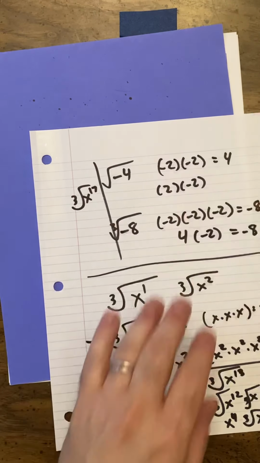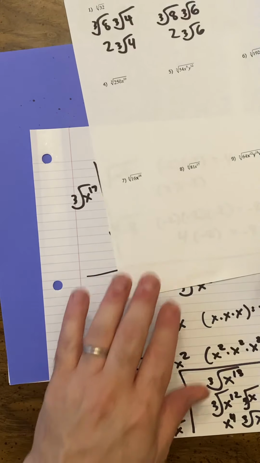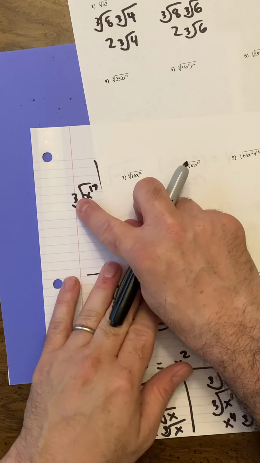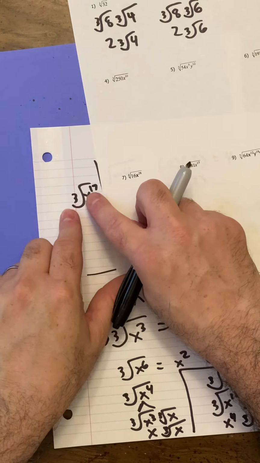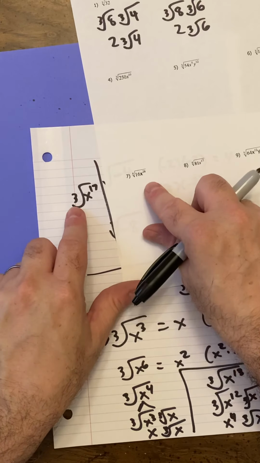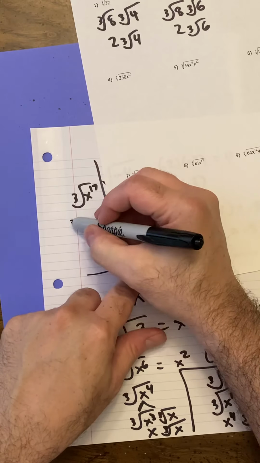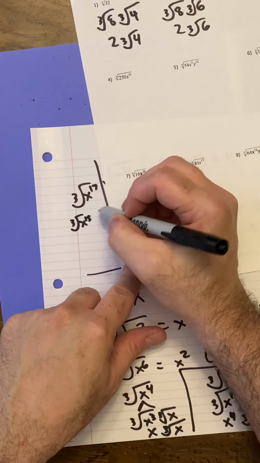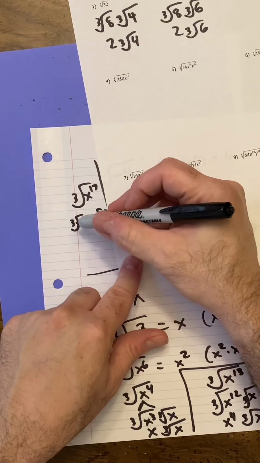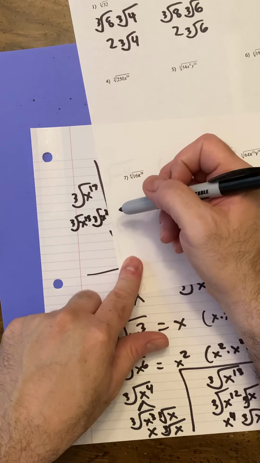You've got to think to yourself, what does 3 go into that's less than 17? The next smaller number under 17 that 3 goes into is 15. So you're going to do cube root of x to the 15, and then you're going to have x squared left. So you've got cube root x to the 15, times cube root of x squared.